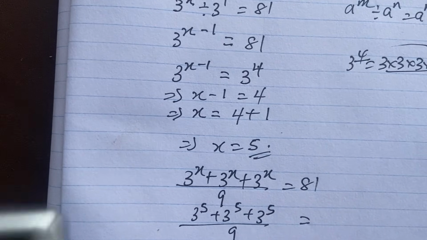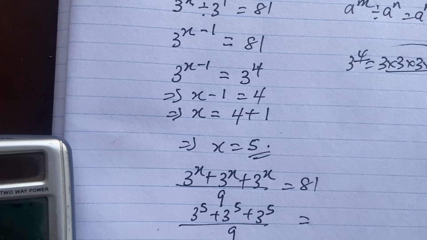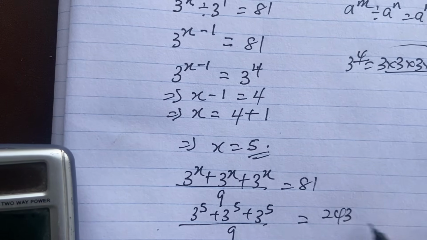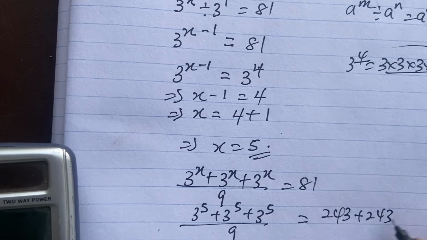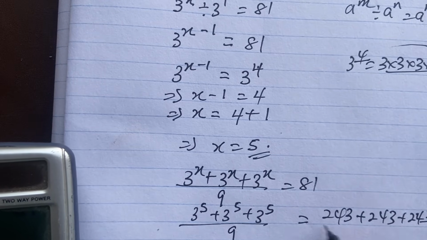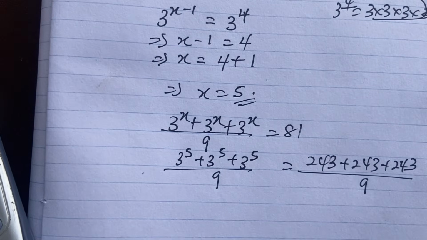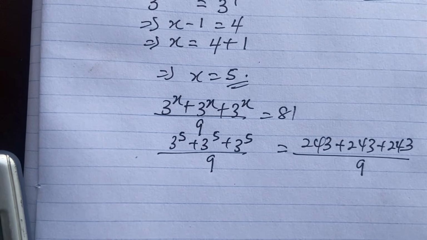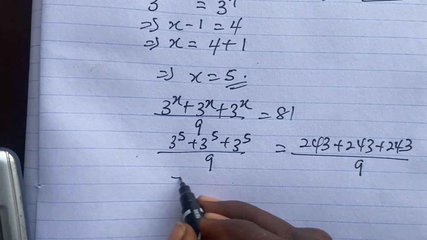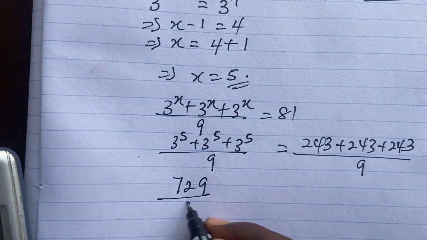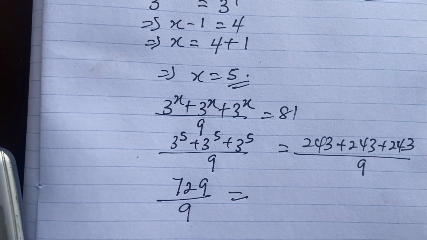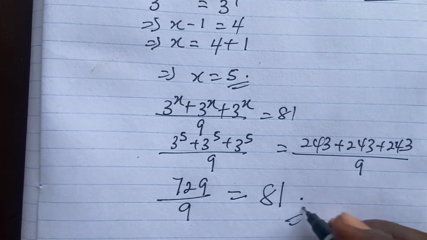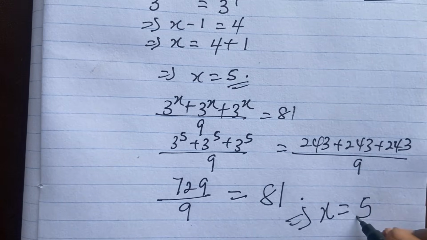Let's see, 3 to the power 5 with our calculators is 243, plus another 243, plus another 243, all over 9. With this, 243 plus 243 plus 243 gives us 729. So 729 divided by 9, what are we getting? Our answer is 81, which suggests that our x is indeed equal to 5.